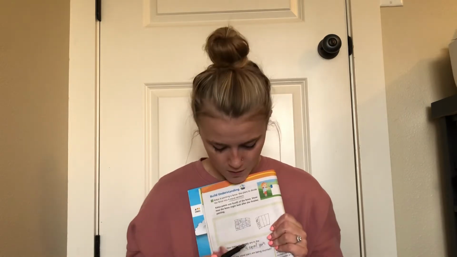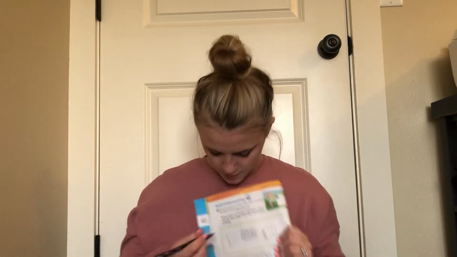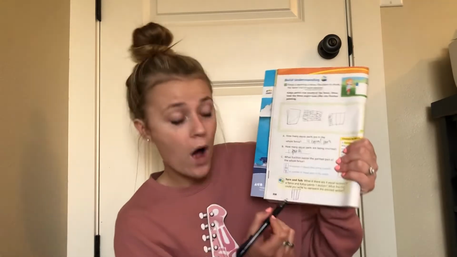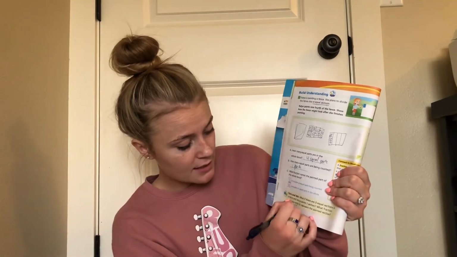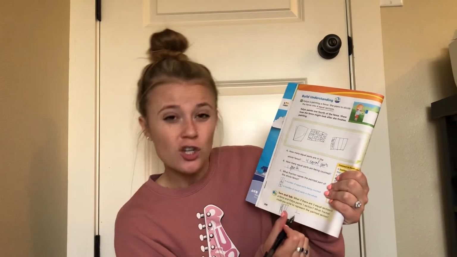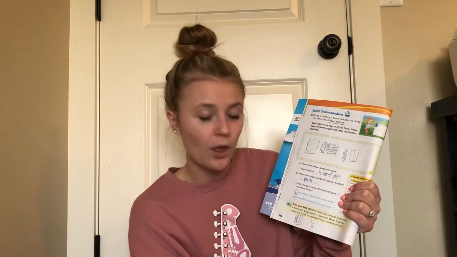So our total, our whole changed. So if she painted 1 of these 3 pieces, our number that we're counting is still 1, but our total changed. Our total is now 3 instead of 4.